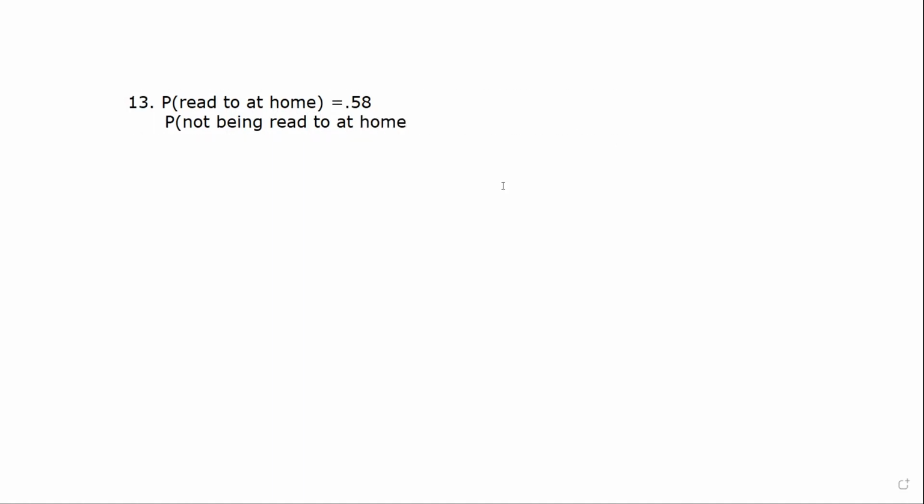So this is going to end up being 0.42, because this is going to equal 1 minus 0.58, which is 0.42.